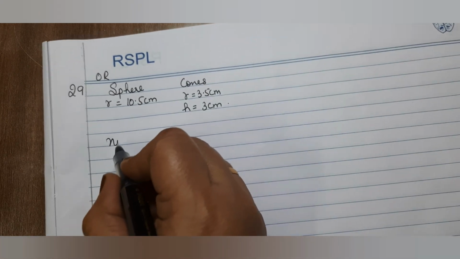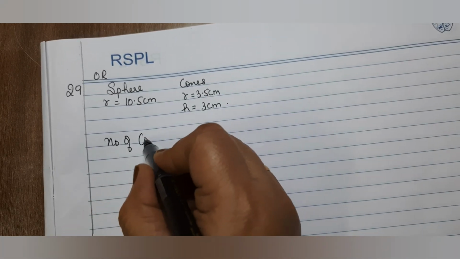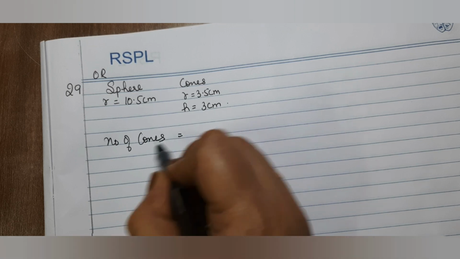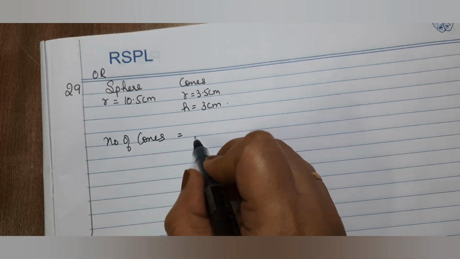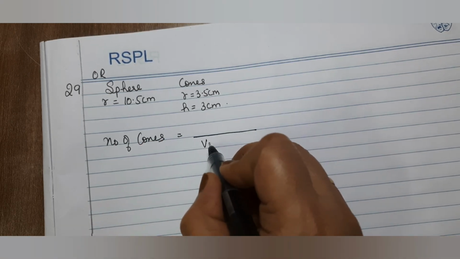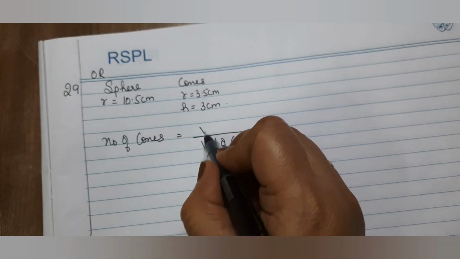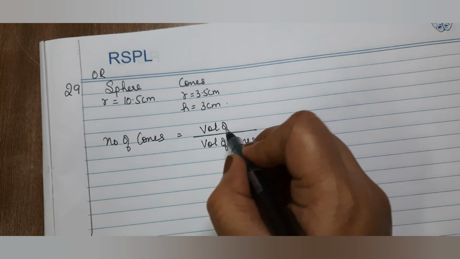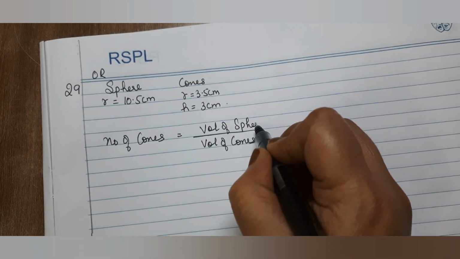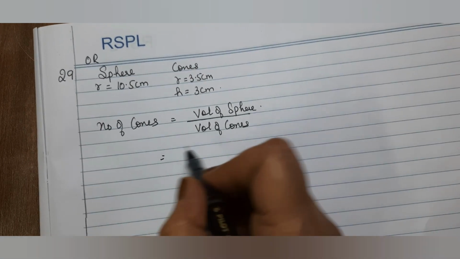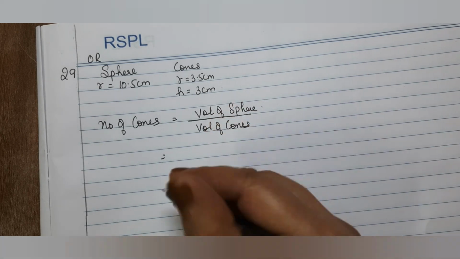So number of cones. One more trick, number of cones will go in the denominator, that will be volume of cones, and the numerator will be the big figure, volume of sphere which has been melted and recast. So don't do it separately and then divide it.